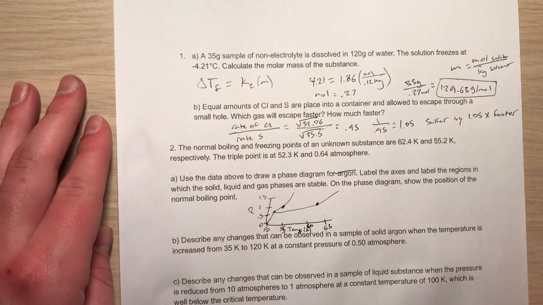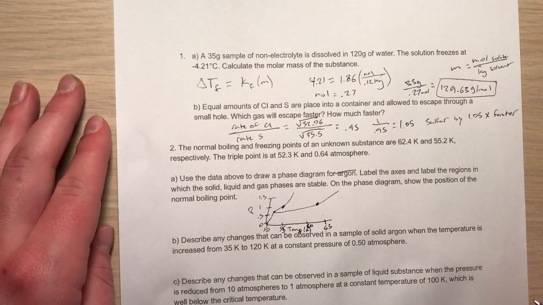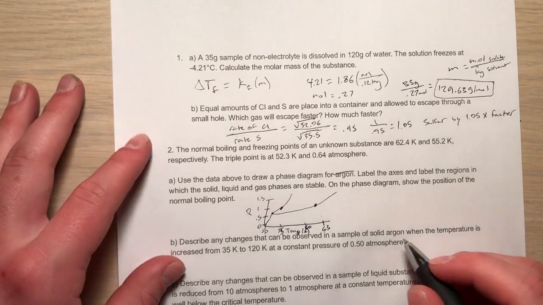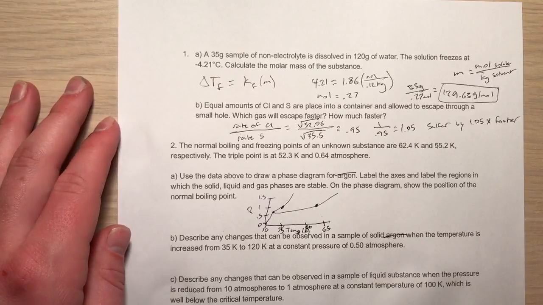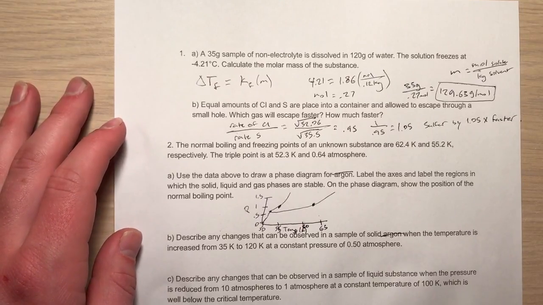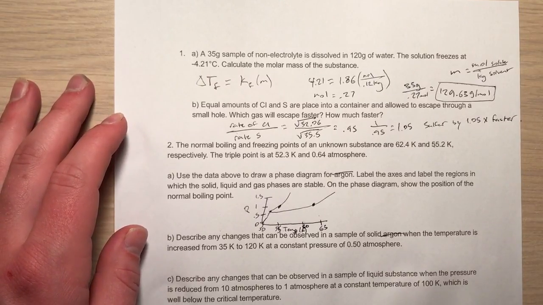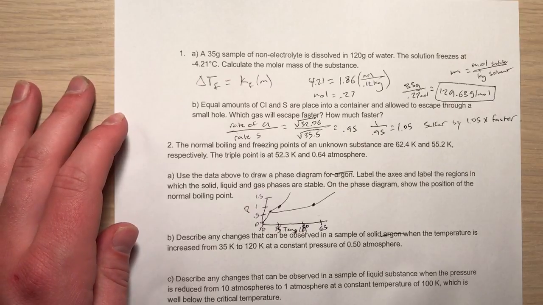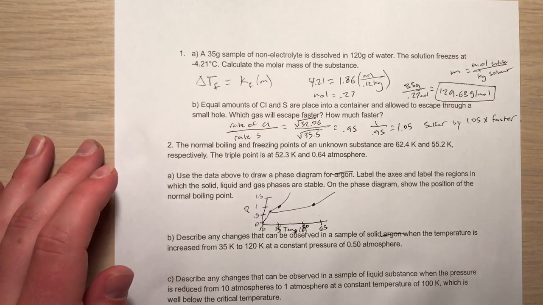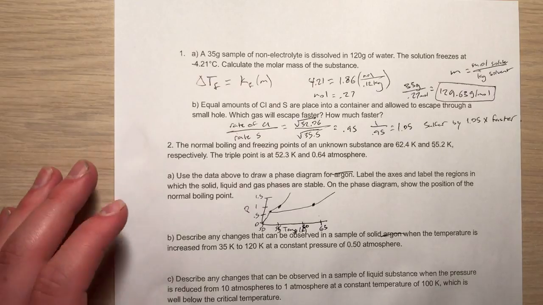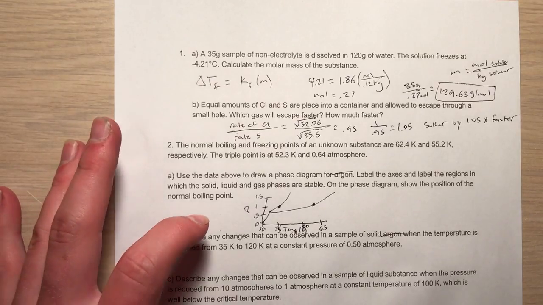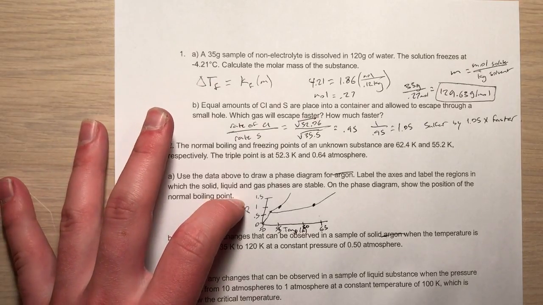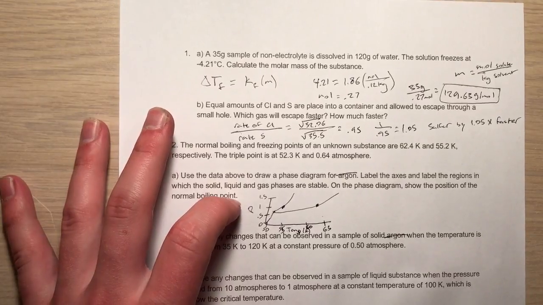Describe any changes that can be observed in a sample of the solid unknown substance when the temperature is increased from 35 Kelvin to 120 Kelvin at a constant pressure of 0.5 atmosphere. So from 35 Kelvin, what's that going to be?